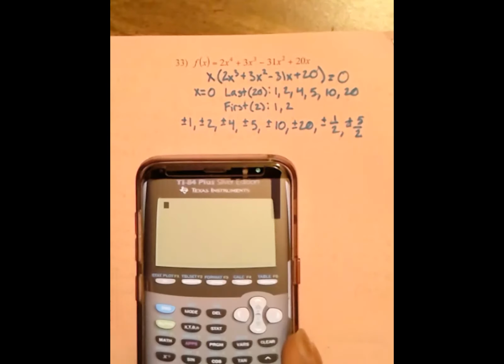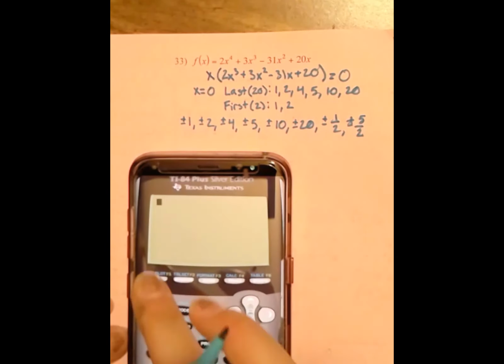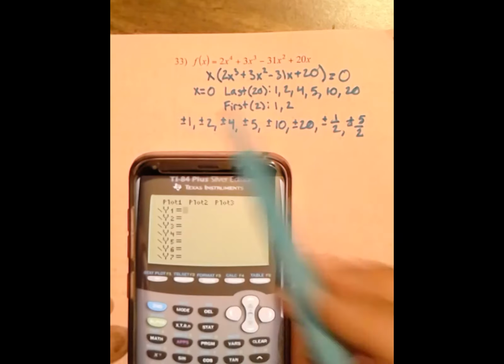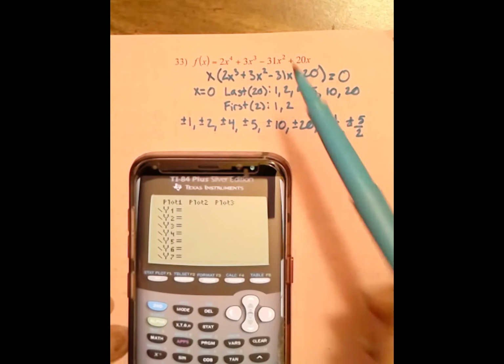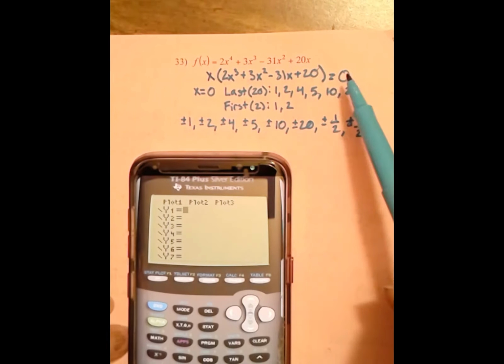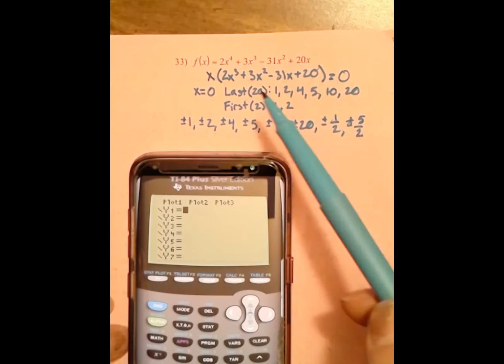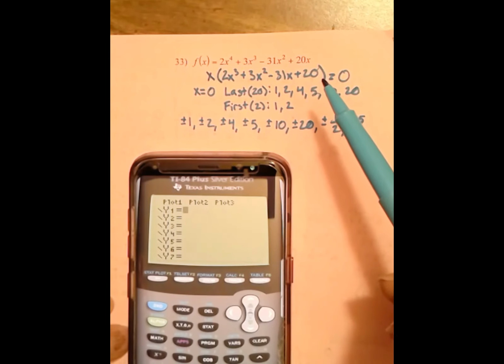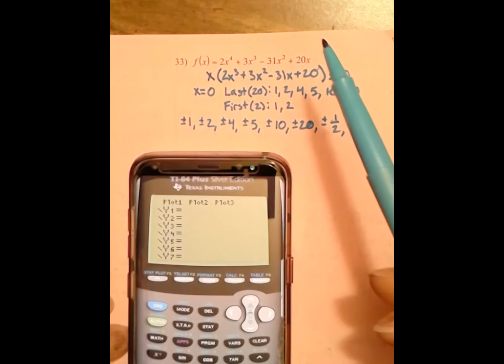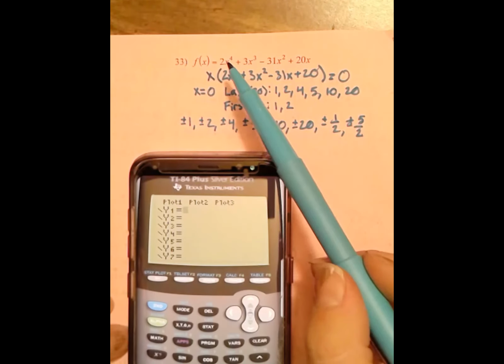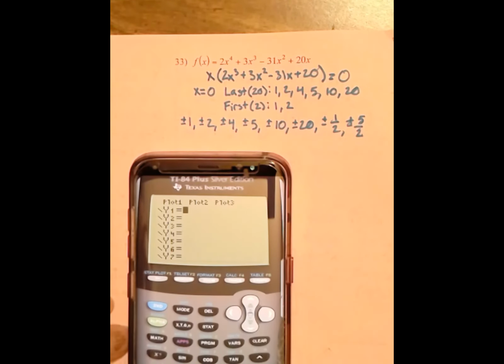So I'm going to grab my calculator, and I'm going to hit y equals, and I'm going to type the equation in. You might be wondering, do I type in this whole thing? Do I do just the parentheses? Do I include the x, or do I do the original? It honestly doesn't matter which one you do, because it will work for any of them. I'm going to choose the typed out one because it looks nicer than mine does.